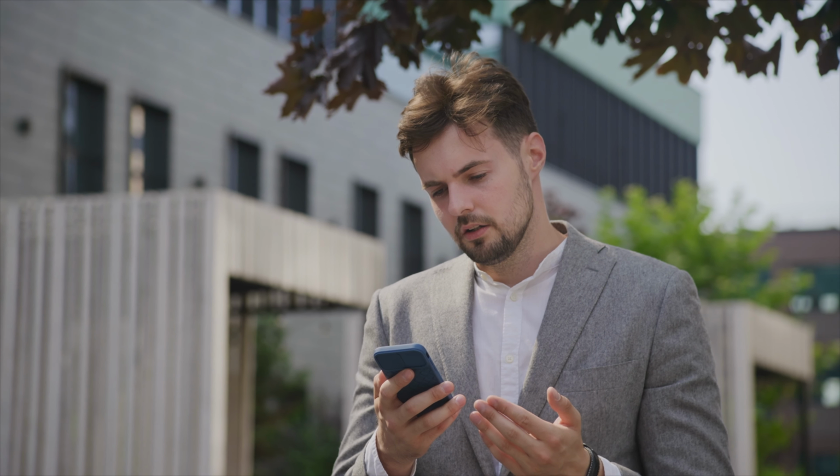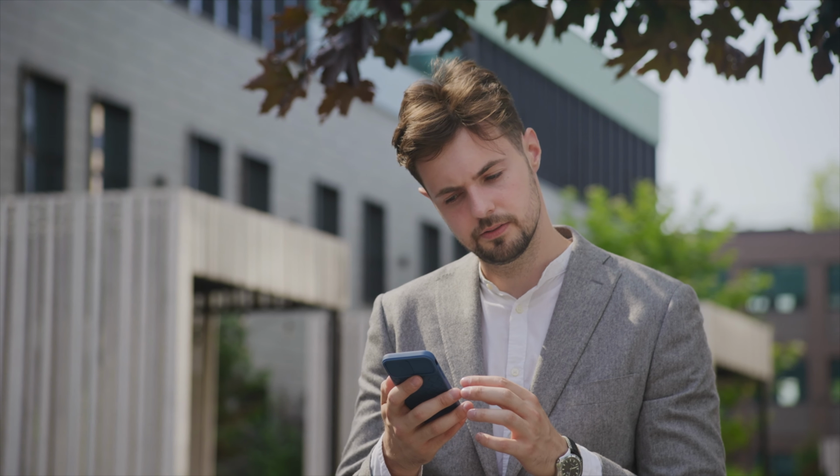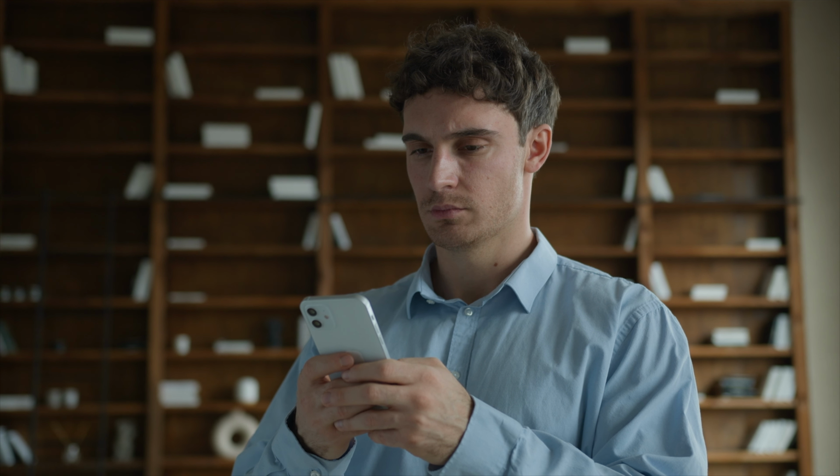Now on the downside, SMS lists are naturally smaller than email lists because people need to give a phone number and consent. That means you're not going to reach as many customers with text messages as you do email, but the ones you do reach are often a lot more engaged.